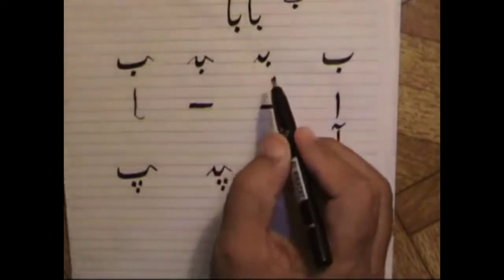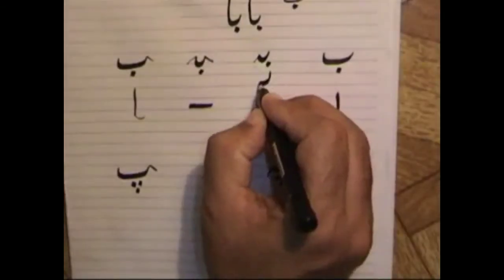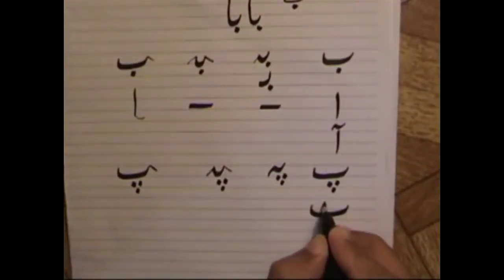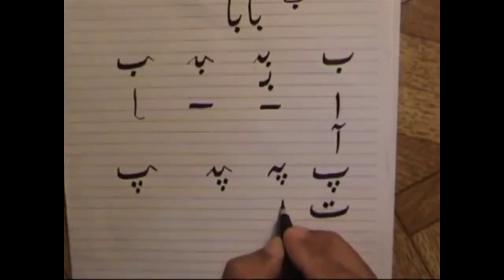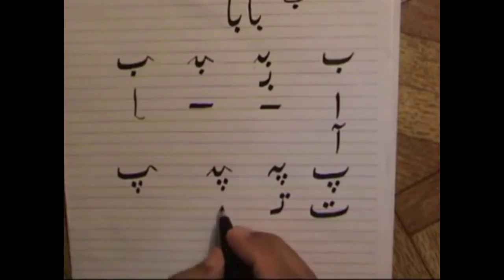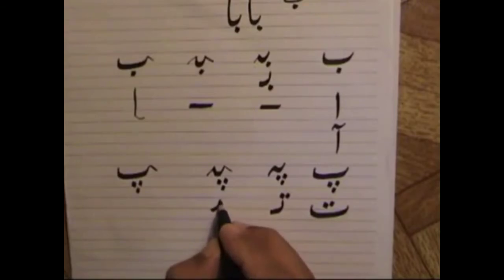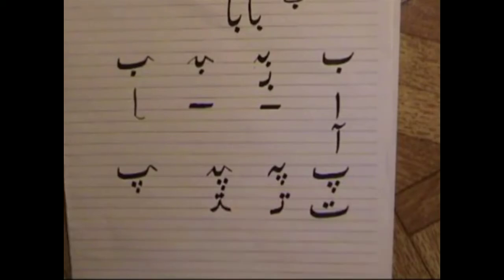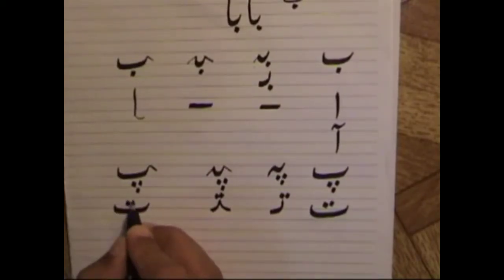Sometimes this initial position is like this for te, so it is like this te. So you may find the initial position written in this format or in this format. And for middle, also you can see sometimes it is written like this. And this is the final position of the te.